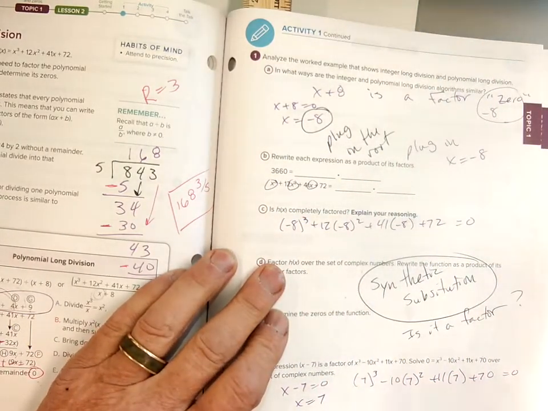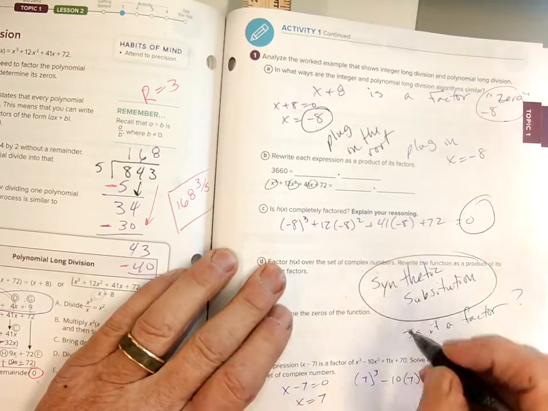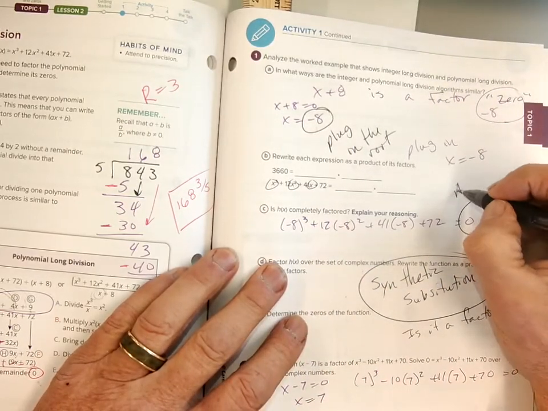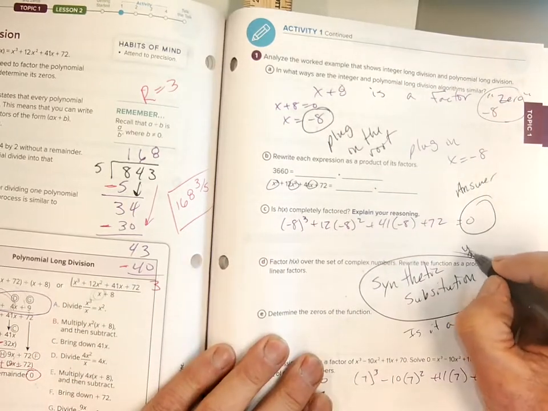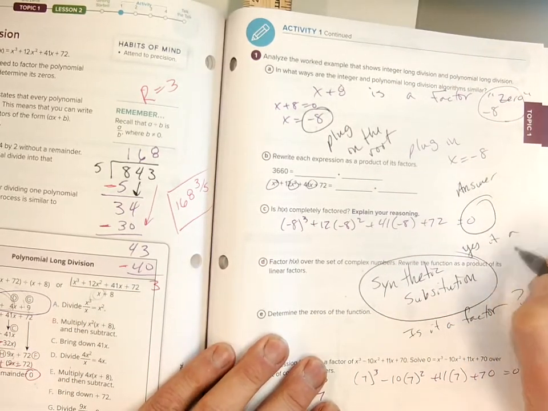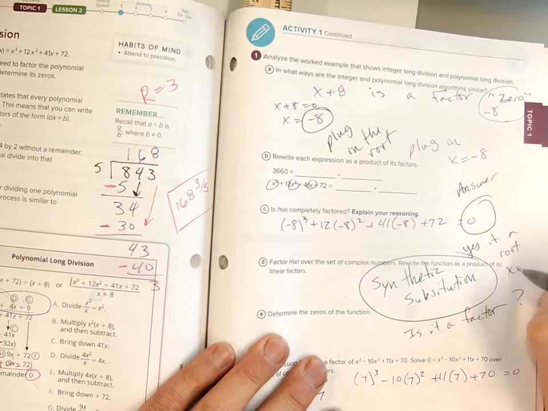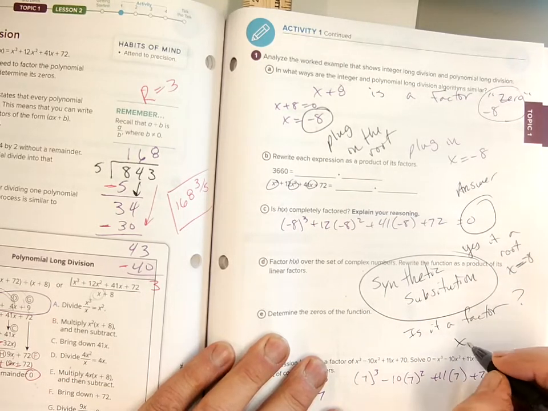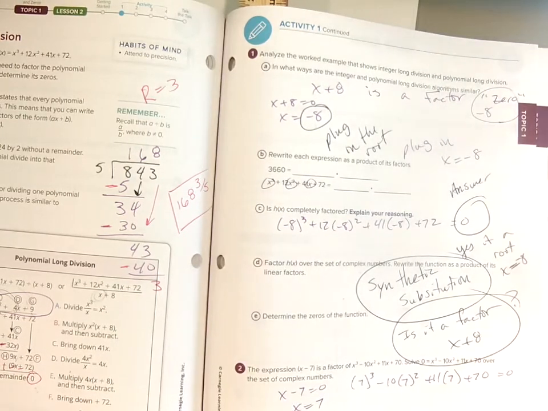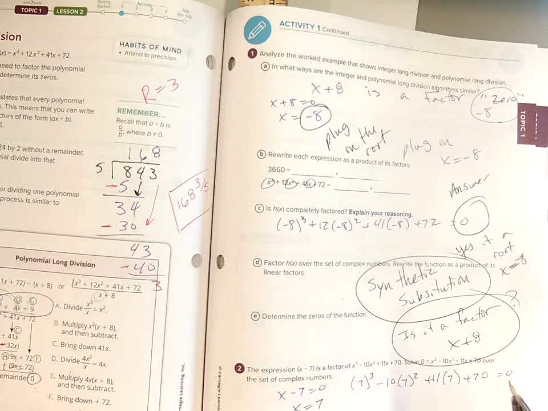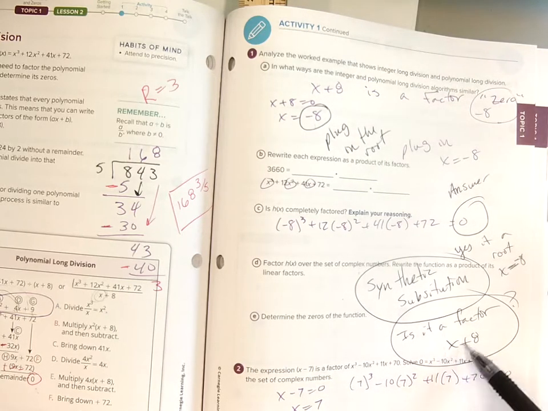So if you plug it in and your answer is 0, you can say yes, it's a root. So x equals negative 8 is a root, which means x plus 8 is a factor. If you want to know if it's a factor, you just plug it in. Answer 0, it's a root, which makes the binomial a factor.